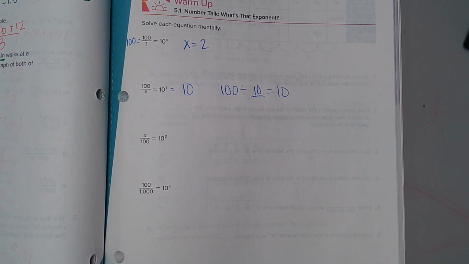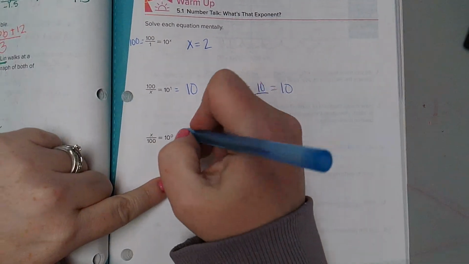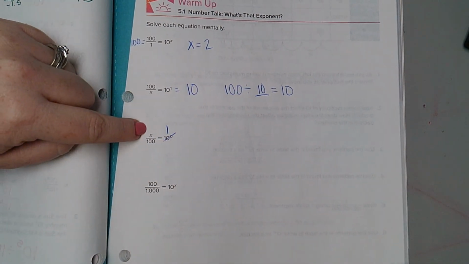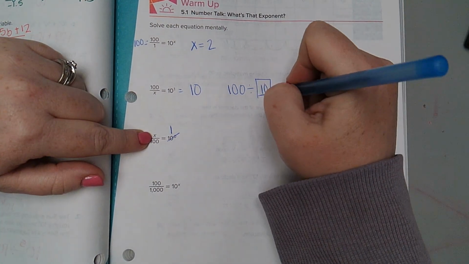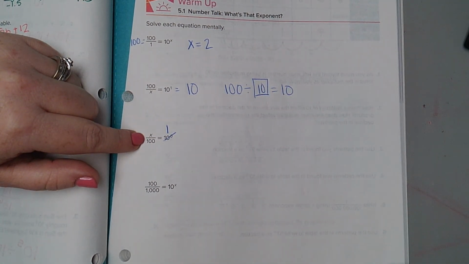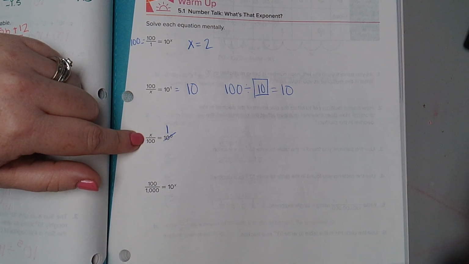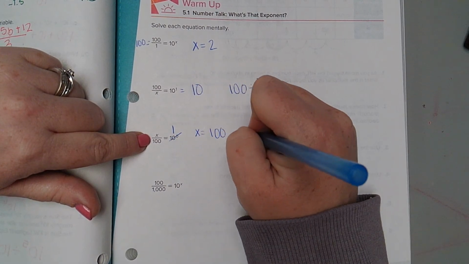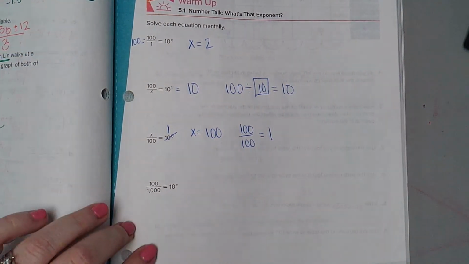10 to the 0 power. So we've talked about this in the last couple lessons. When you raise something to the 0 power, you get 1. So something divided by 100 is equal to 1. The only way you get 1 when dividing is if you divide a number by itself. So that means x is equal to 100 because 100 divided by 100 equals 1.